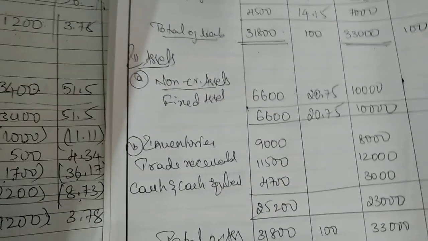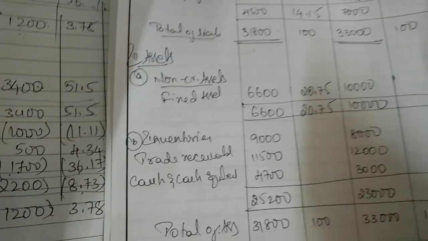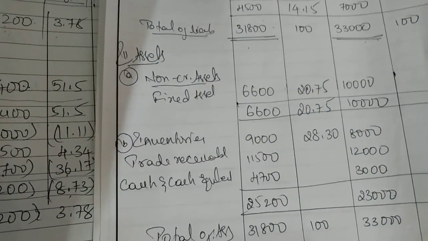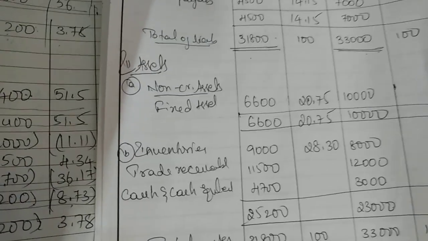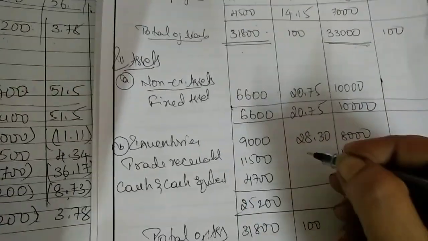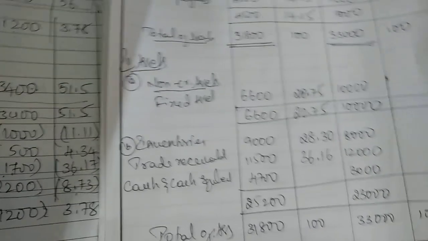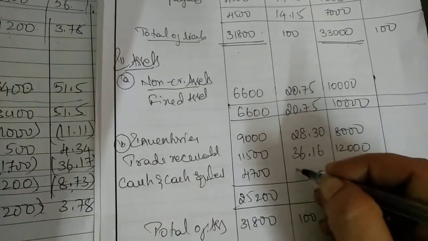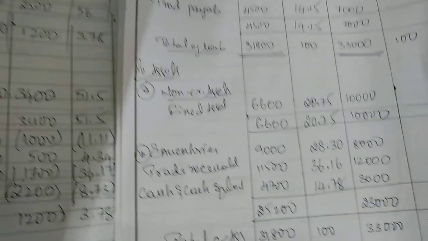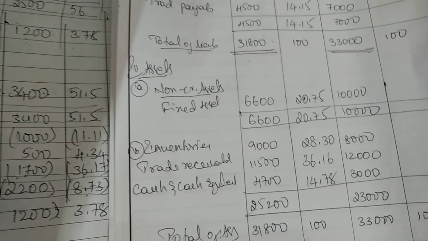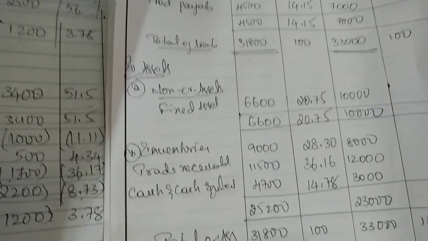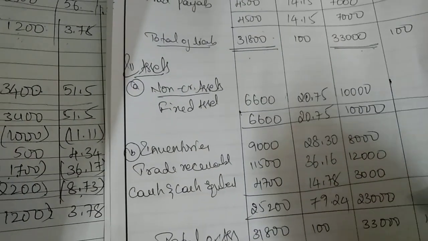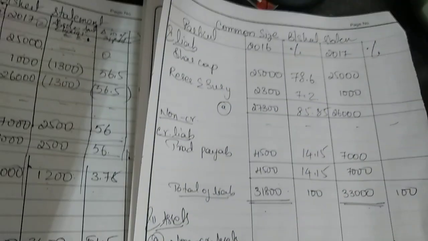Next 9,000 divided by 31,800 into 100 I'm going to do. So I'm going to get 28.30. Then 11,500 divided by 31,800 into 100, so 36.16 I'm going to get. Then 4,700 divided by 31,800 into 100, it is going to be 14.78. And 25,200 divided by 31,800 into 100, I'm going to get 79.24. So this is how my first, 2016, I have completed.